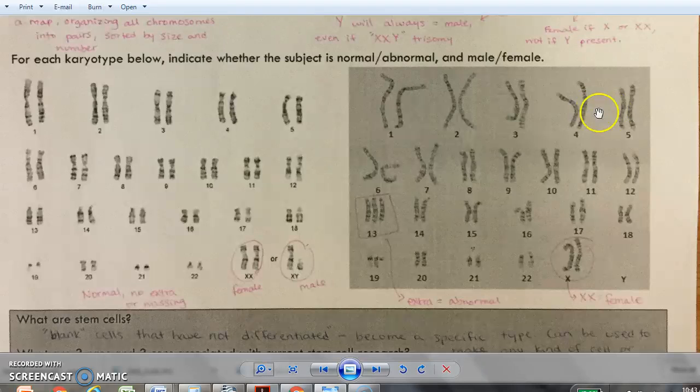This one, we look through, and yeah, some of them look more crooked, but we still have a matched set. There are 2 of every type of chromosome until we get to chromosome 13. There's an extra, so that indicates an abnormal karyotype. And the fact that there are 2 X chromosomes means that this is female. If it had been 1 X chromosome and 1 Y, then it would be a male.